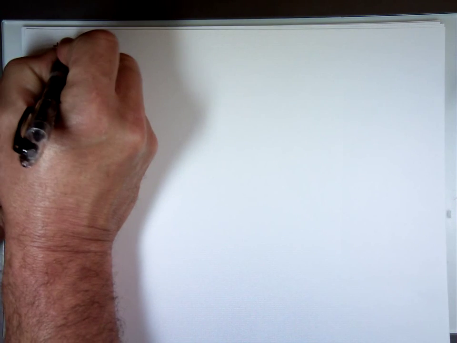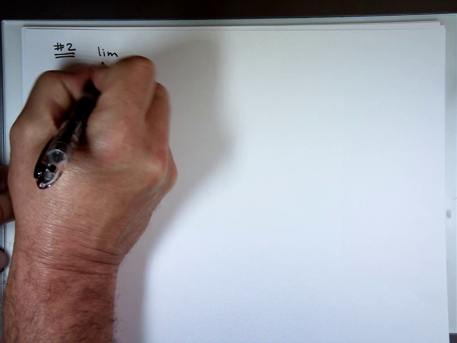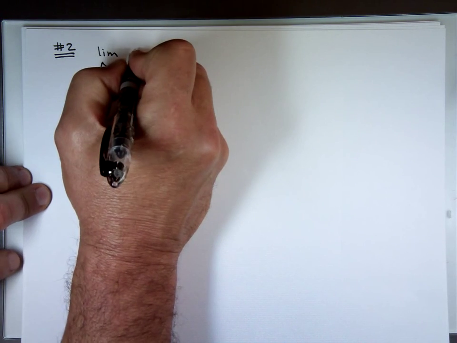Number 2. Make sure you have a large piece of paper here for number 2. Find the limit of delta x, as delta x approaches 0.